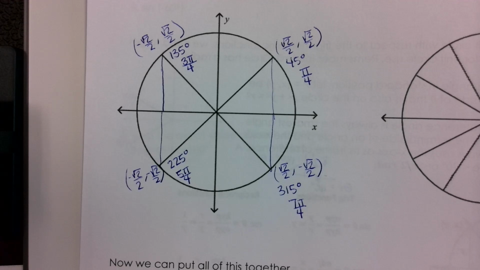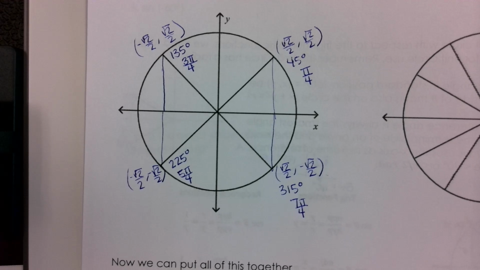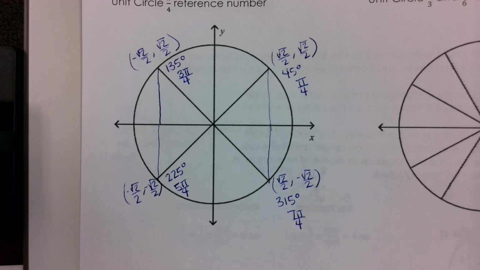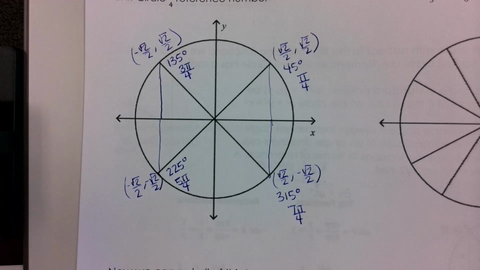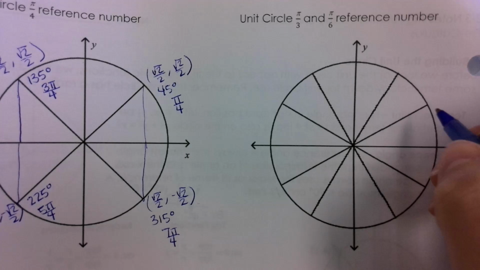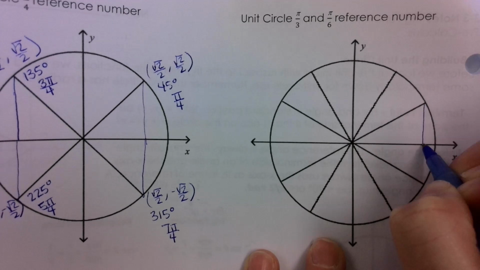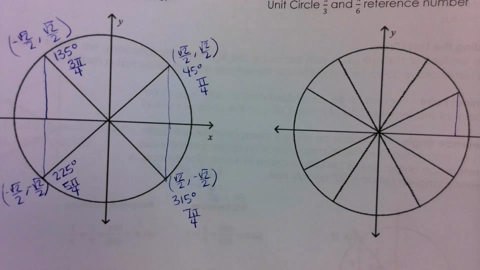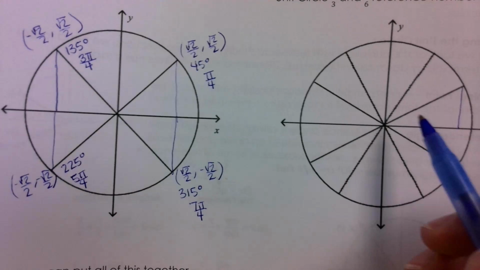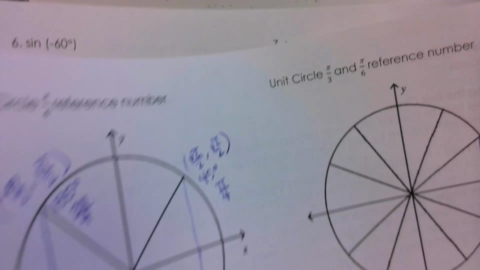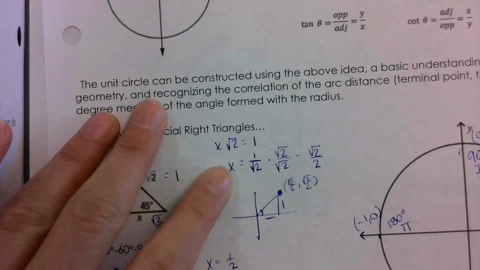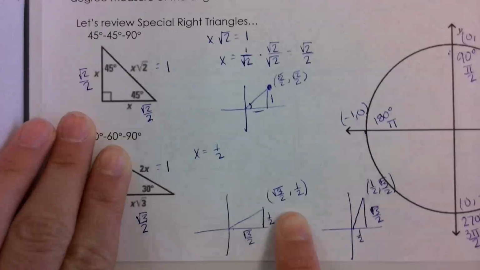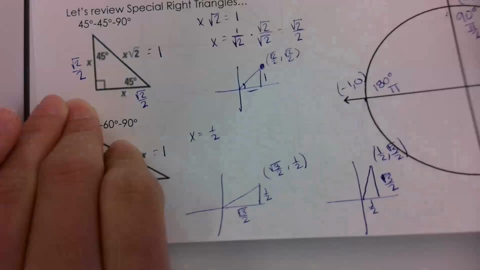Okay, so then the next part, we're going to be using our 30, 60, 90 triangles on this one, like we did on the other side. So for this one, our point, this was our 30, 60, 90, so that was this triangle that we did. It was square root 3 over 2 and then 1/2 on the bottom.